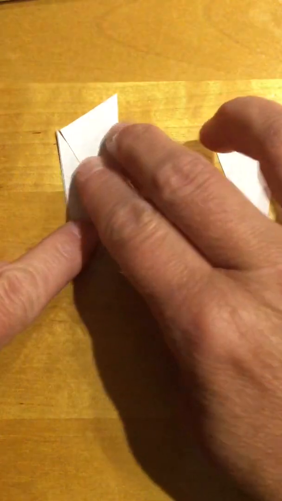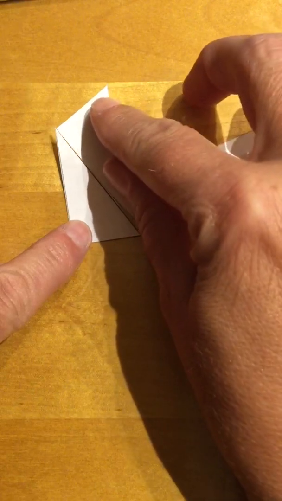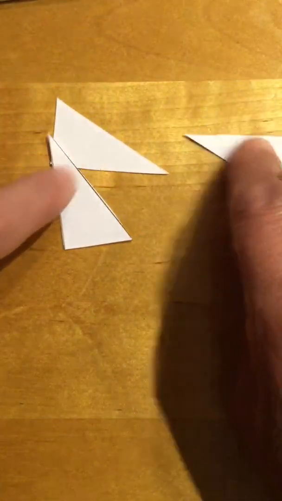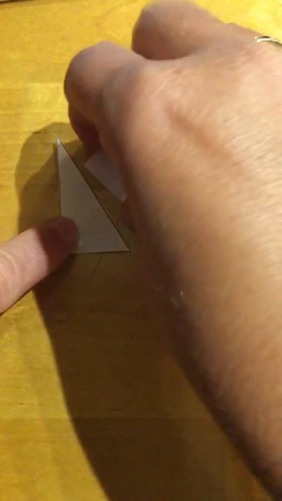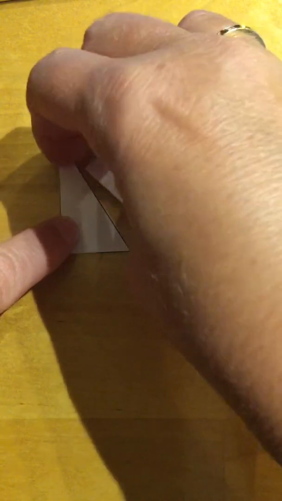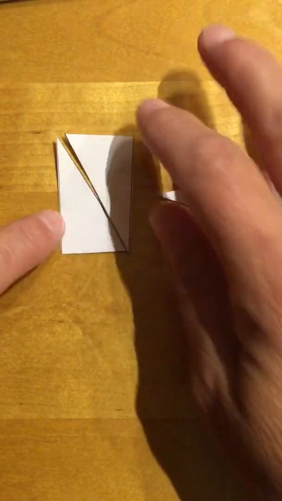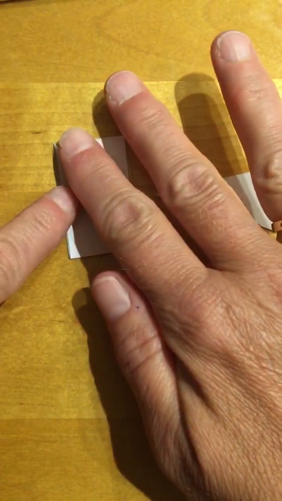I rotated that one. Now I'm going to put this one here. I'm going to have to rotate it. Here, I need to flip this. There we go. Much better.